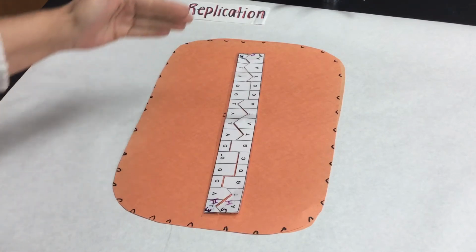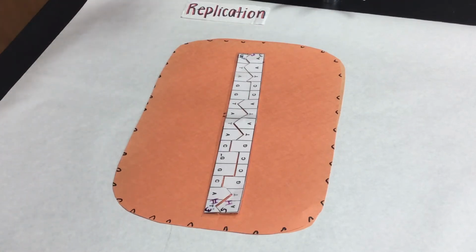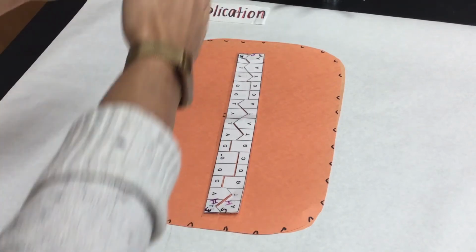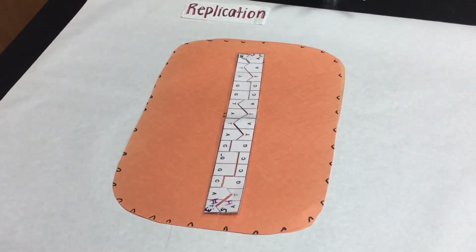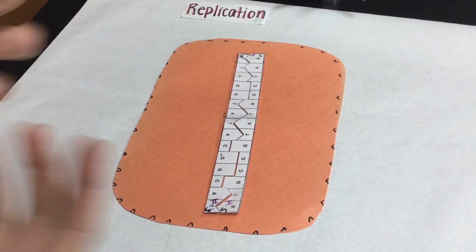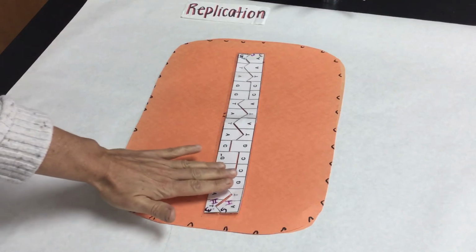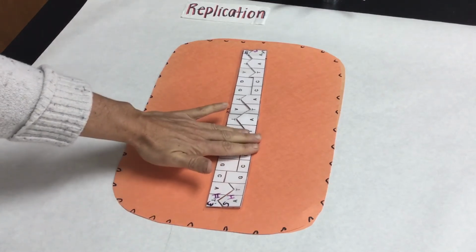Now remember, this can't just happen at one spot, let's say the top of your chromosome, and work its way all the way down. This is going to happen at multiple spots along the chromosome, and eventually they're all going to connect. That way it's a lot faster of a process in order to go through this DNA replication. So topoisomerase put it into this ladder-like structure.